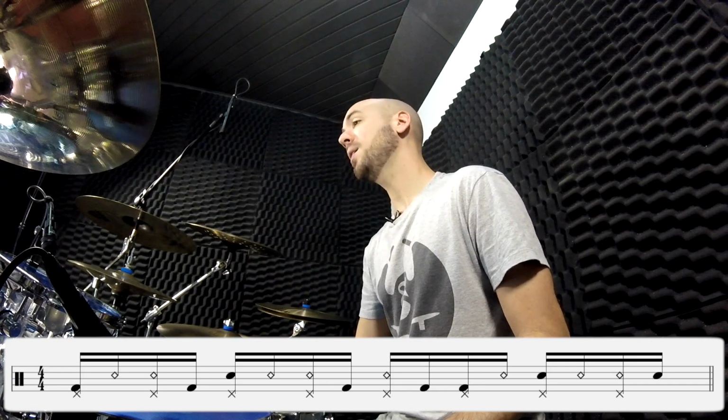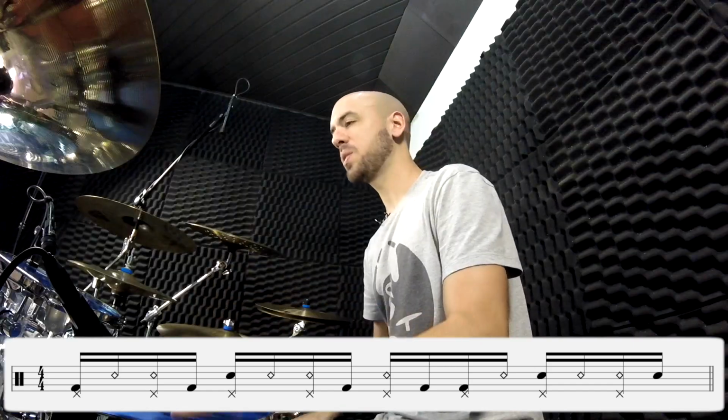And as a last orchestration example, I really like to use the cowbell on these kinds of grooves. So now I'm gonna play the cowbell with my right hand, but I'm also gonna play the pulse with my left foot on the hi-hat. And technically that makes my groove not linear anymore because I'm gonna play the hi-hat together with other instruments, with other limbs.